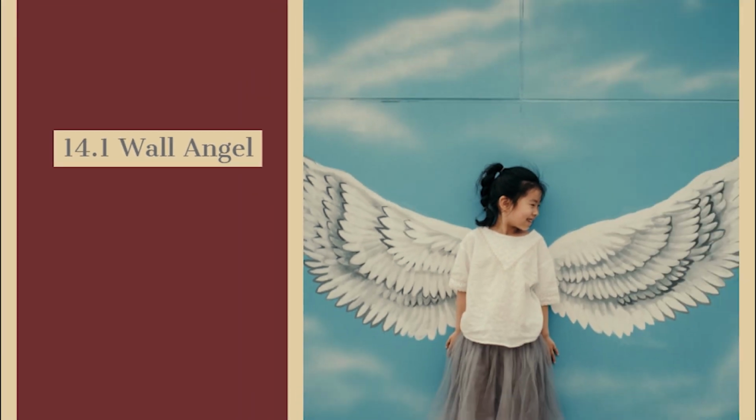Our first progression on lats activation and muscle between your shoulder blades is going to be the wall angel. The wall angel is a really powerful exercise, so you have to do it well.